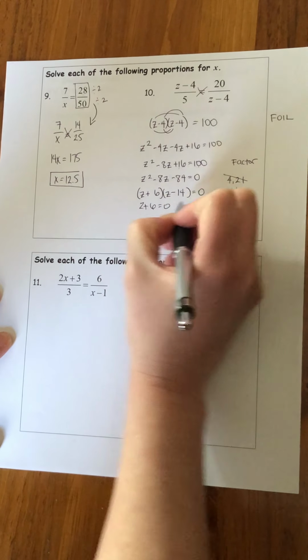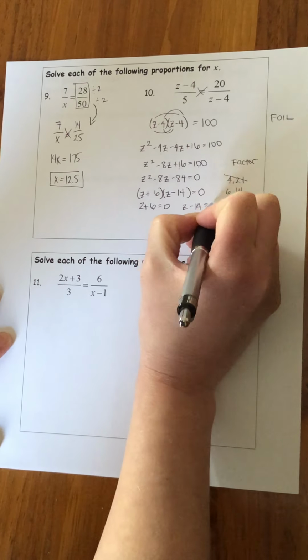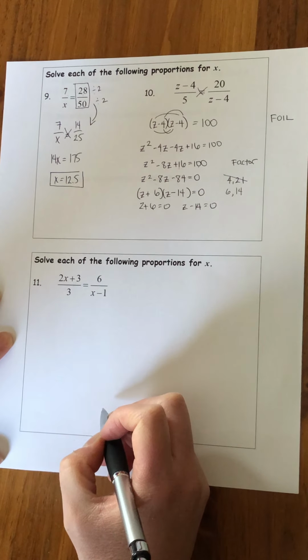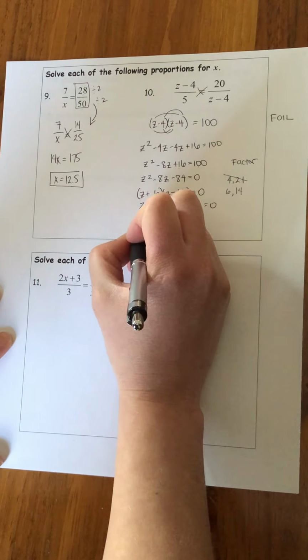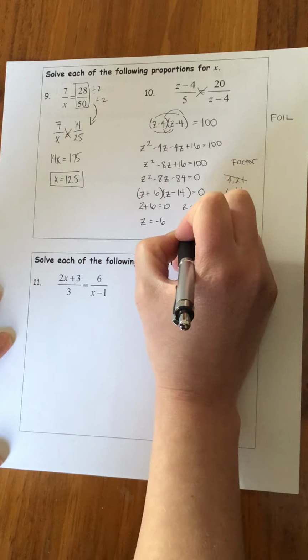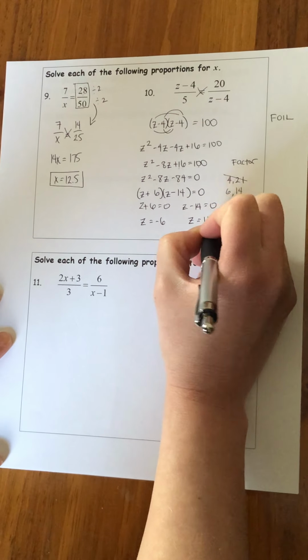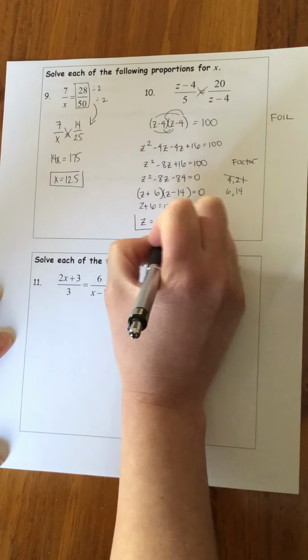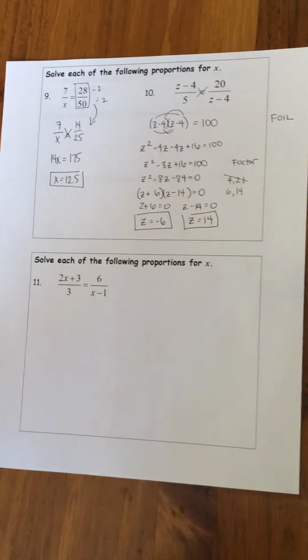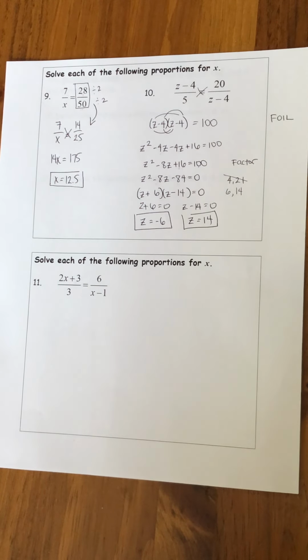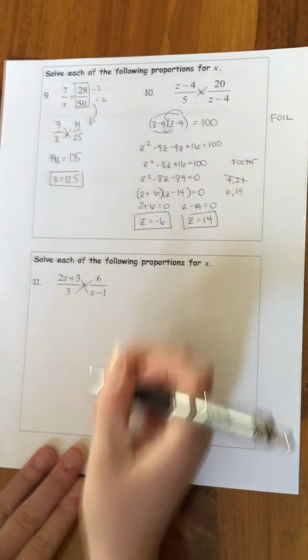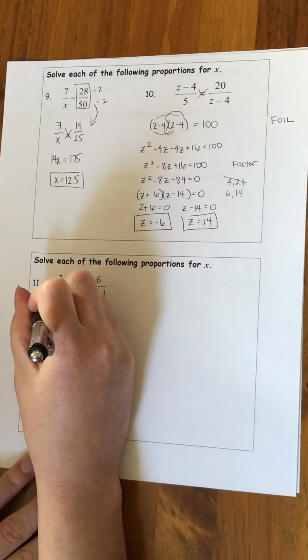And then to solve, we have to set each factor equal to 0 and solve. So we'll get z is equal to negative 6 and z is equal to 14. The next one, we're going to do the same thing. We are going to first start by cross multiplying.